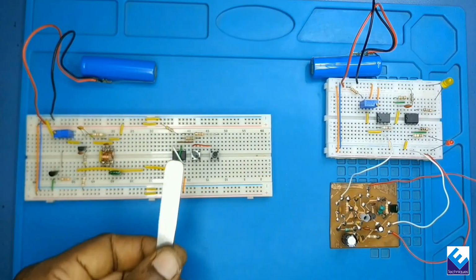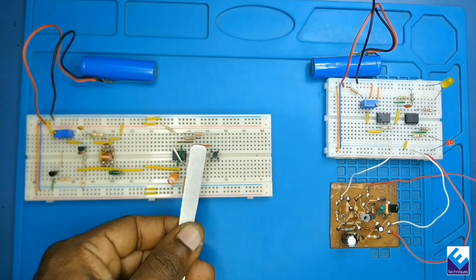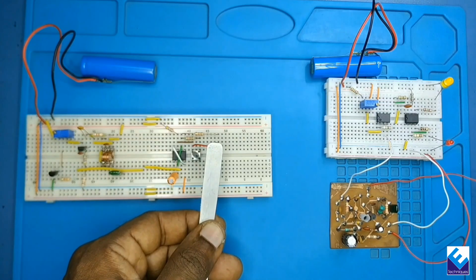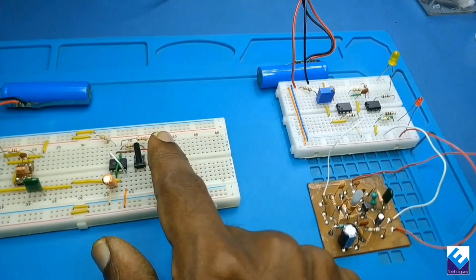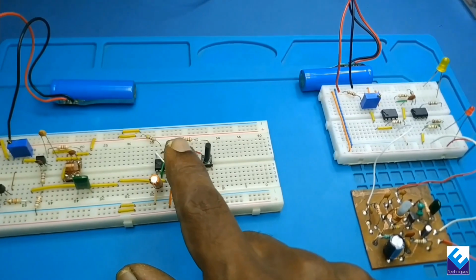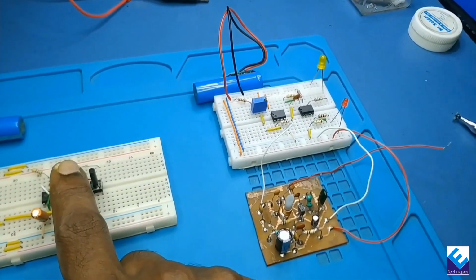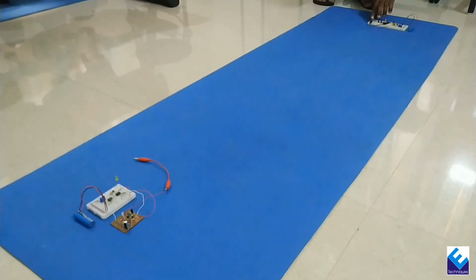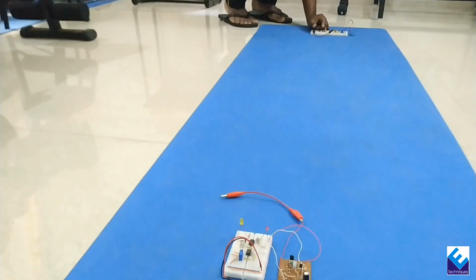Let's check the working. Red LED lights up when switch 1 is pressed. Yellow LED lights up when switch 2 is pressed. I checked the transmitter range and the receiver is able to catch the signal up to a distance of about 10 meters.